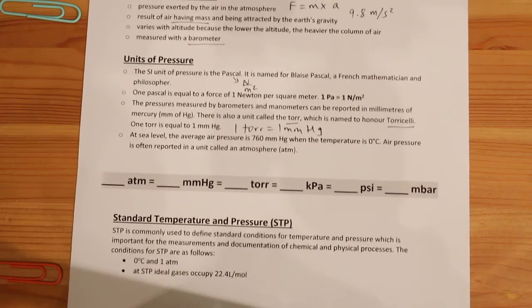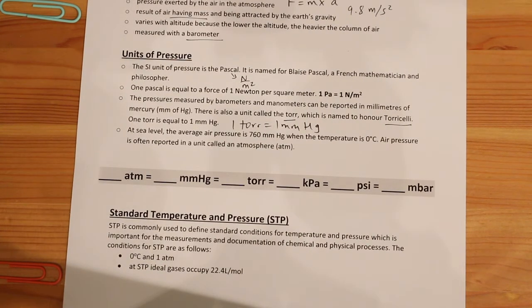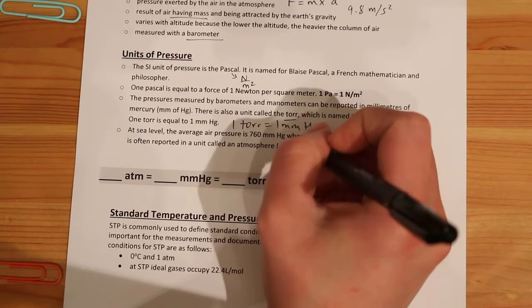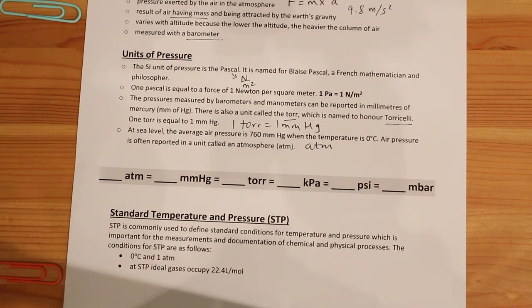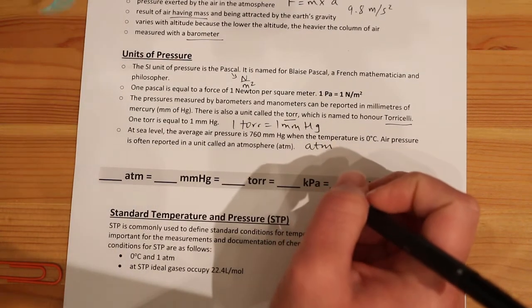Okay. So at sea level, the average air pressure is 760 millimeters of mercury when the temperature is 0 degrees Celsius. And this is most often the unit people are going to use to describe pressure when we're talking about atmospheric pressure. Okay, so ATM. So the conversion factor that we need to keep in mind for this unit is right here in gray.